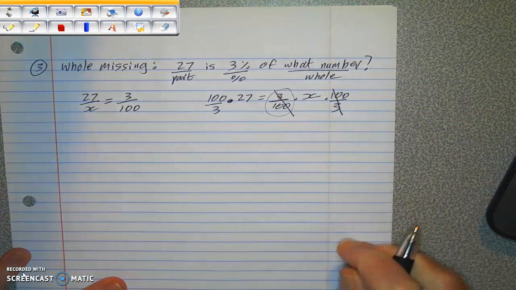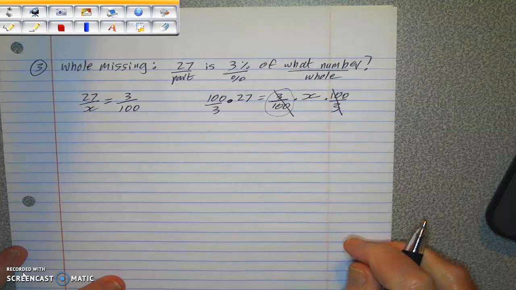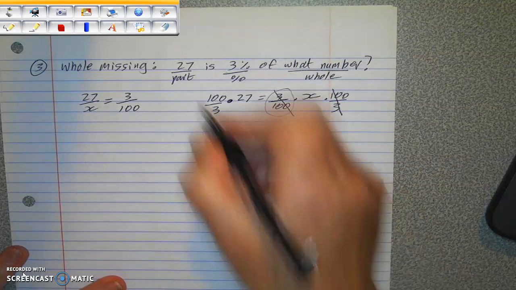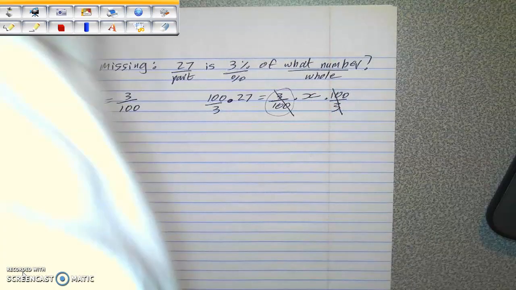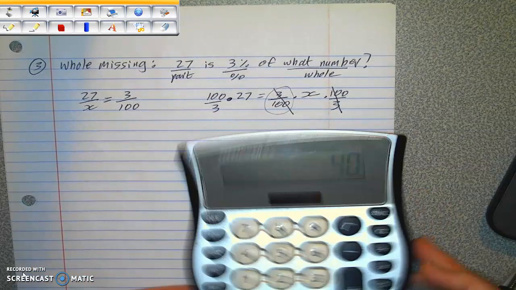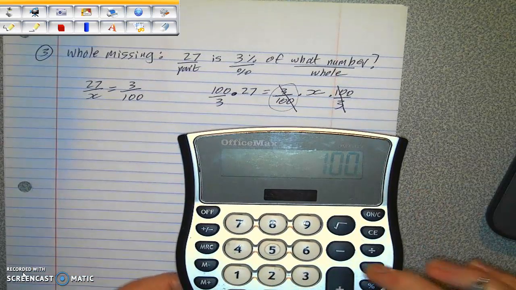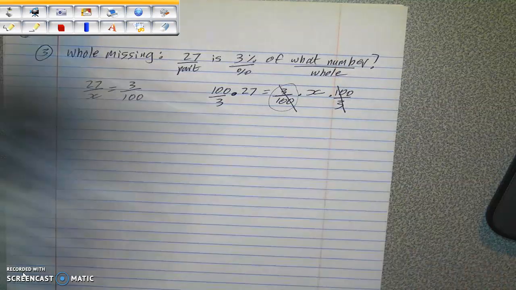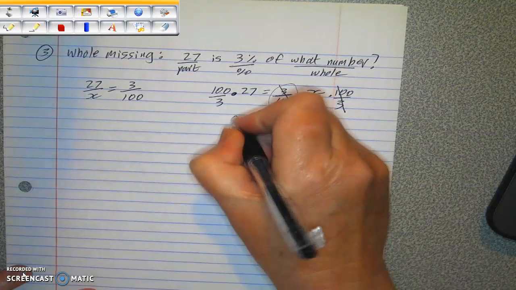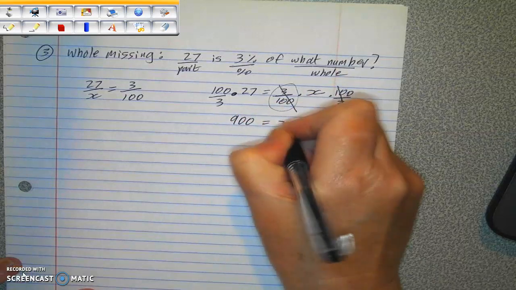That's the whole idea of a reciprocal. When you multiply reciprocals together, you get 1. So all I need to do is 100 times 27 divided by 3, and I get 900. So the whole was 900.